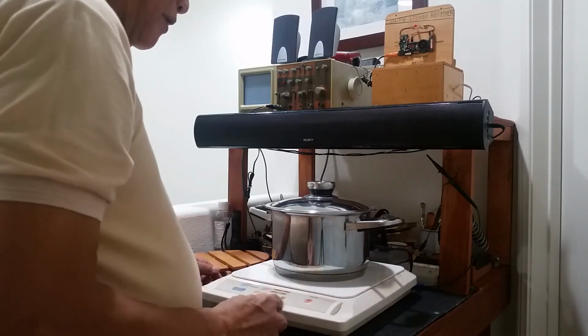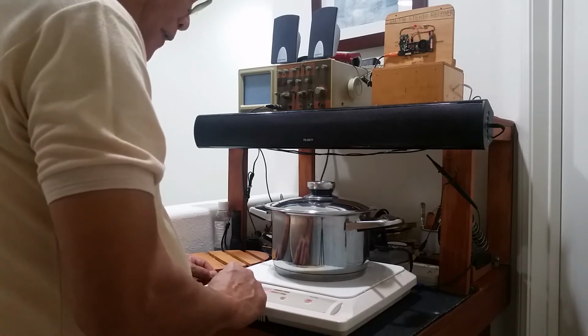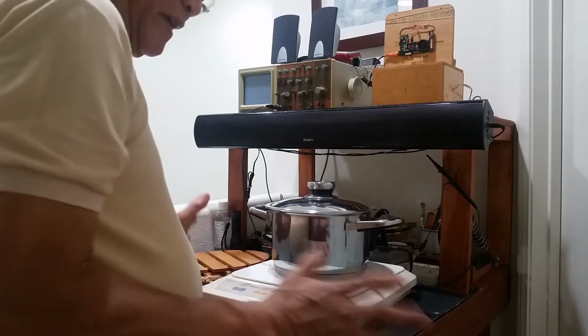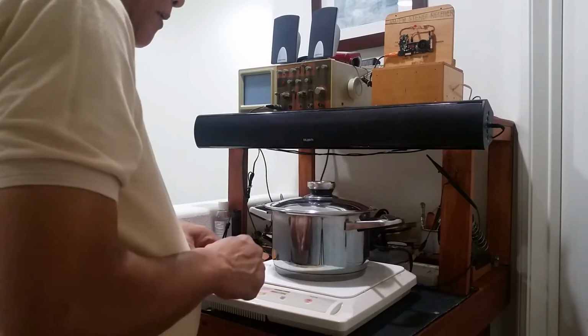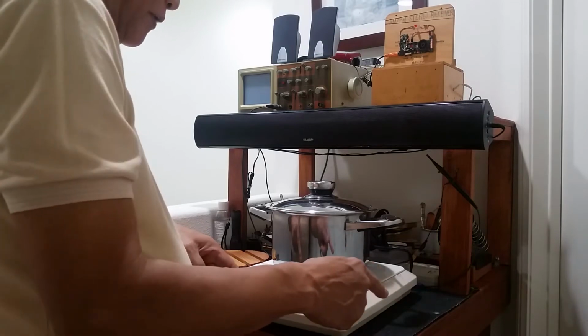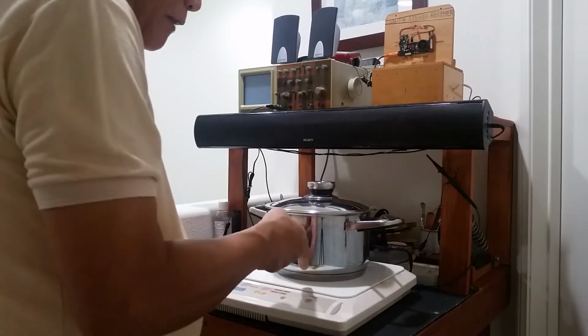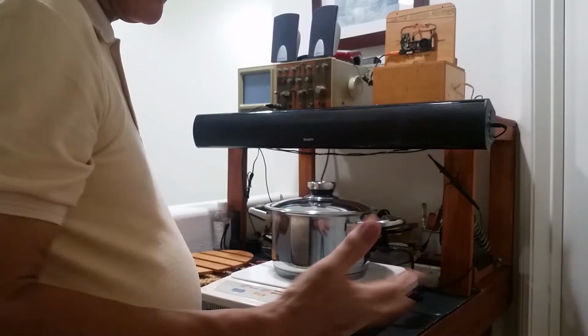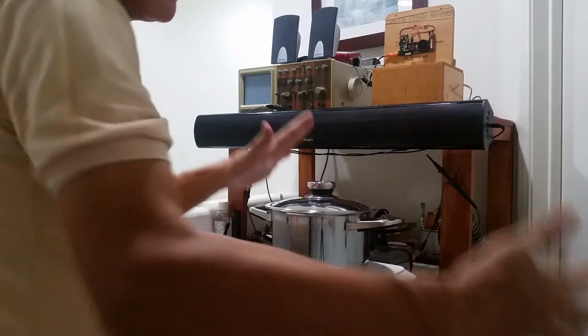We set the temperature to 80. I will set the timer for 5 minutes. Meaning, I will try to heat up the water inside to a temperature of 80 degrees centigrade within 5 minutes. Let's try to see. I put a dollar bill underneath to show you that the bottom portion is not hot, meaning it will not burn anything.